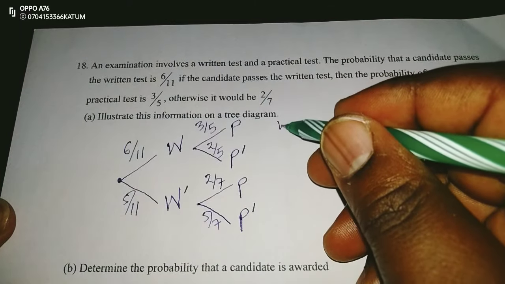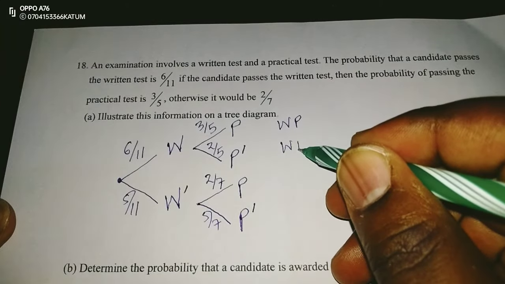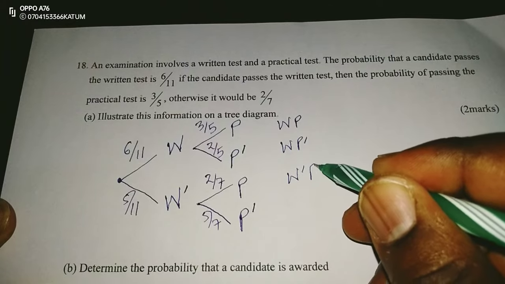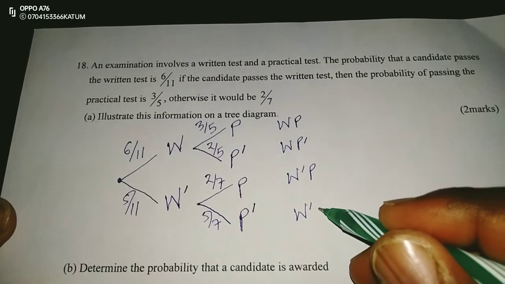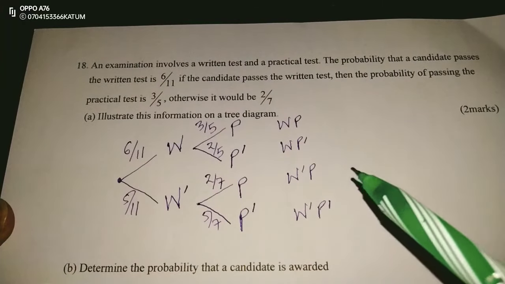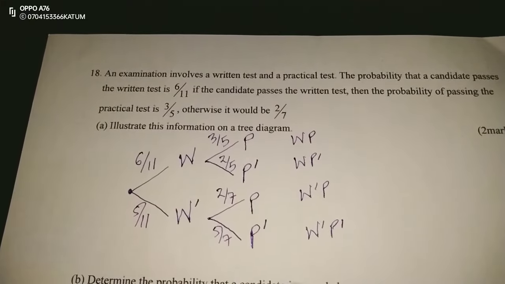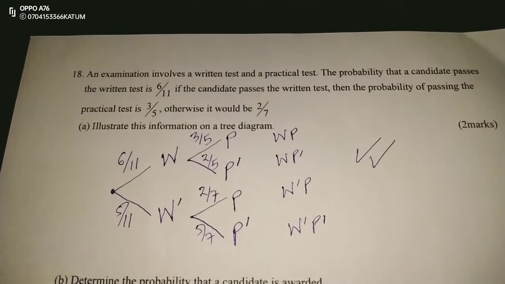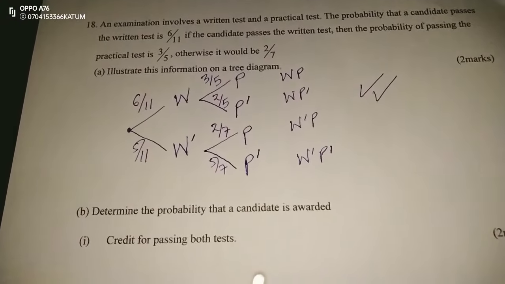So we have passing and passing. We have passing and failing. We have failing but passing in the practical. Then we have failing in the written and also failing in the practical. So these are the possible outcomes. Those are the possible outcomes. So this is called a tree diagram, a list of all possible outcomes.